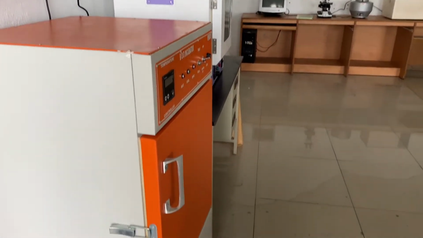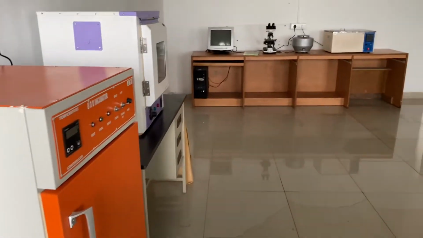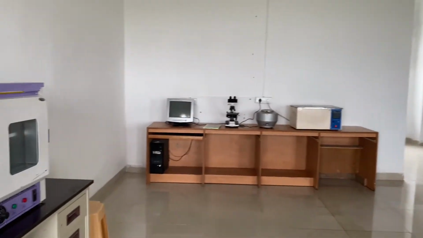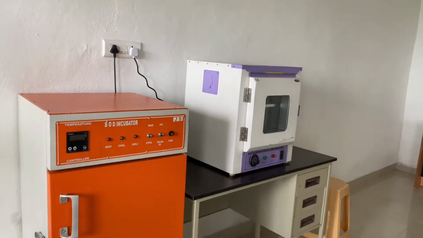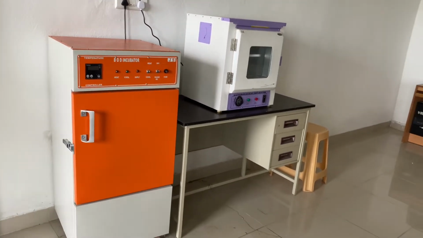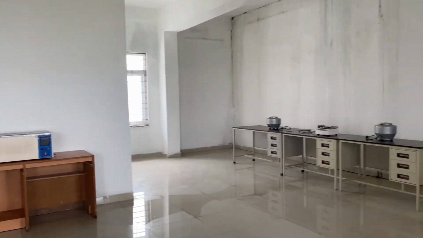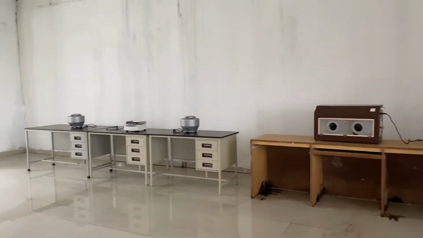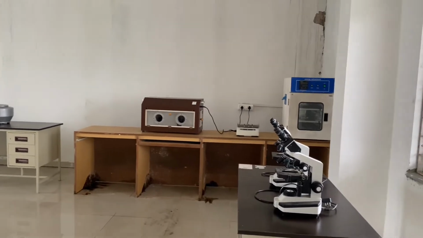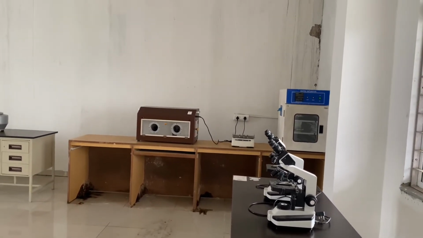And this one is research lab where we can do some research work. These are all our instruments. So we just perform some research work here. You see the microscope and some of the instruments.